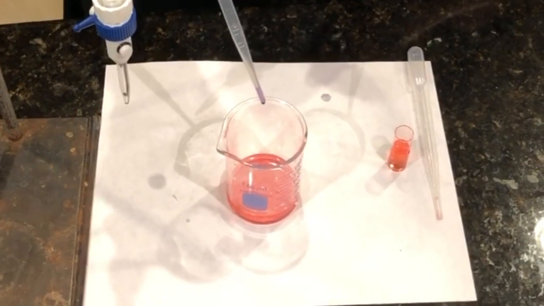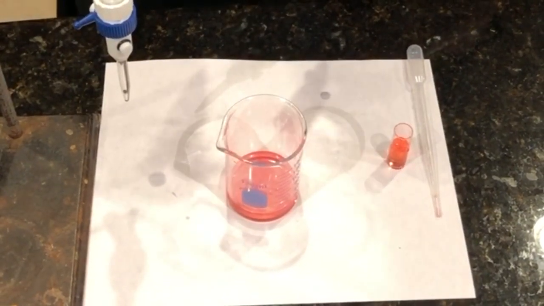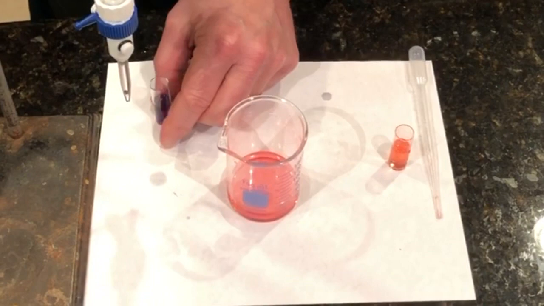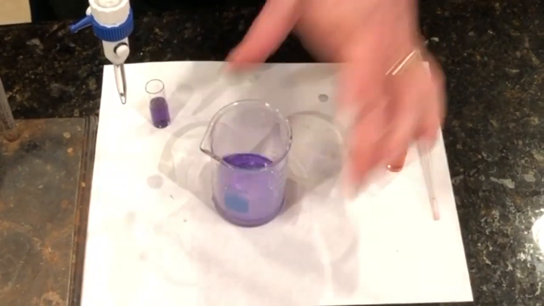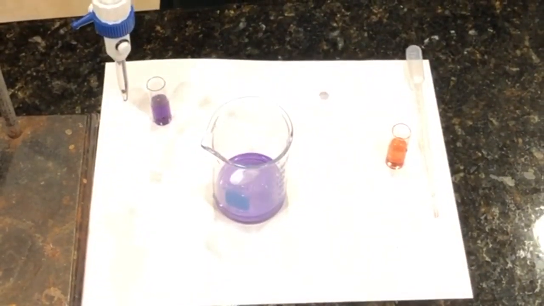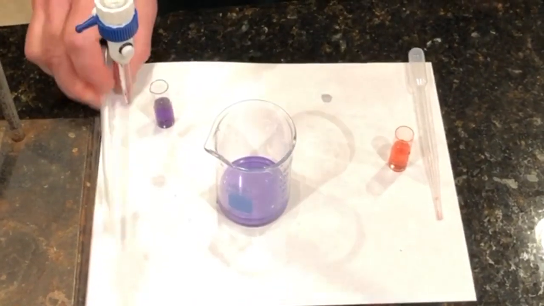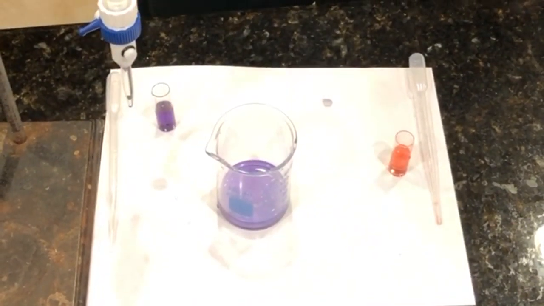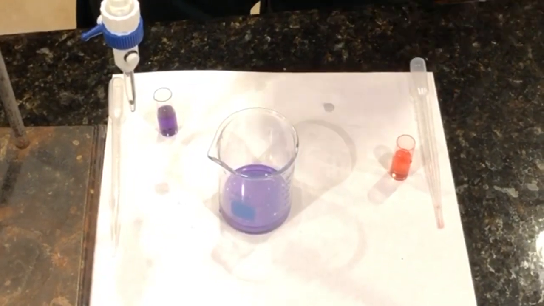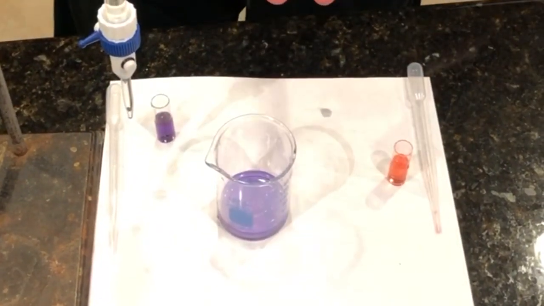So if I add the same drop of base, hopefully that works. There you go. Turn to base. So water's not fighting, right? Water's pretty much just doing what water does, which is it'll be acidic if there's any acid in it, it'll be basic if there's any base in it.